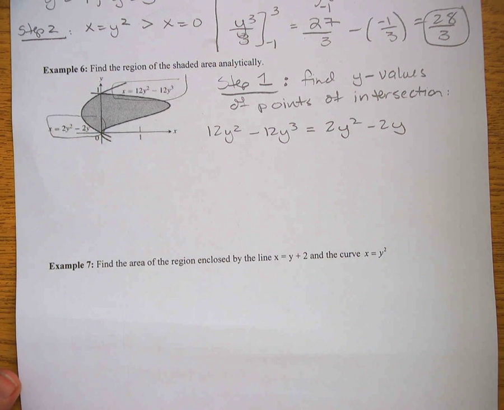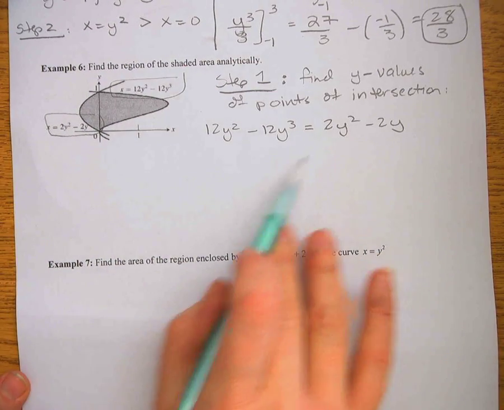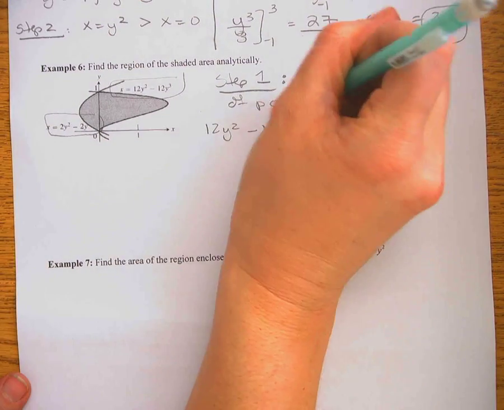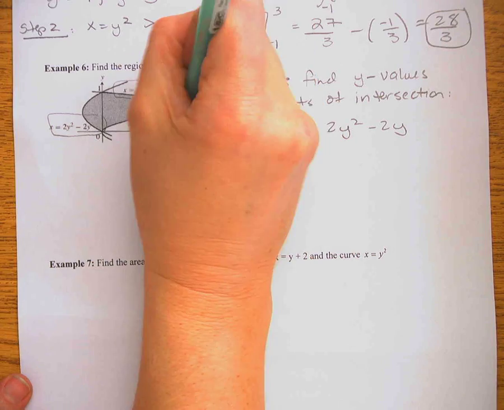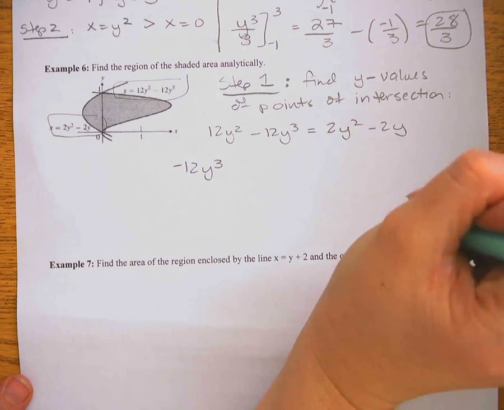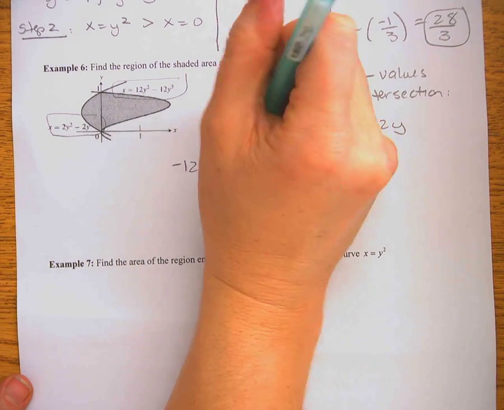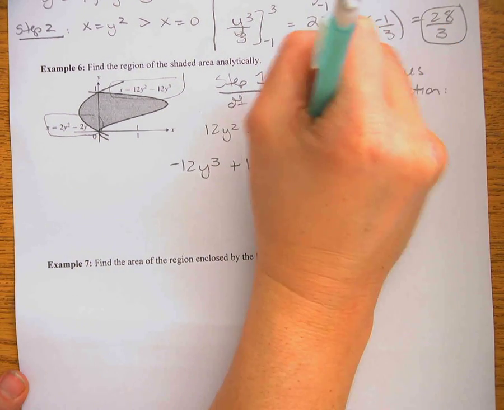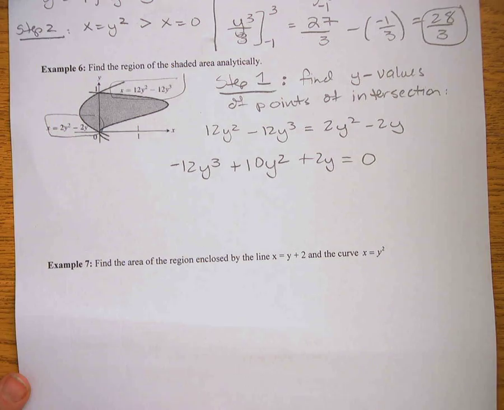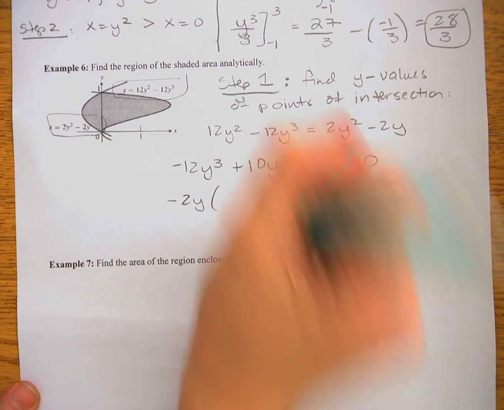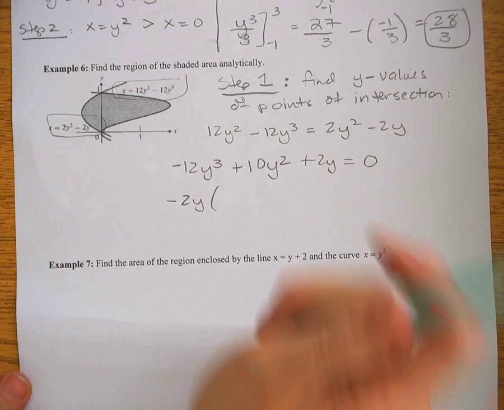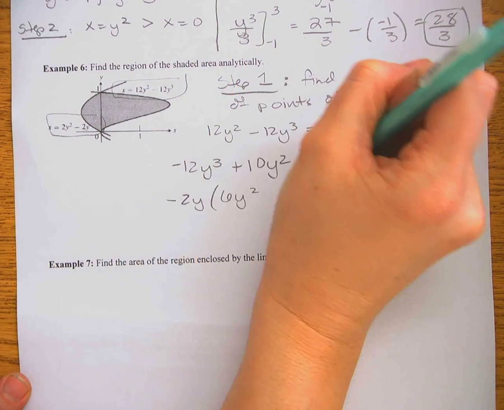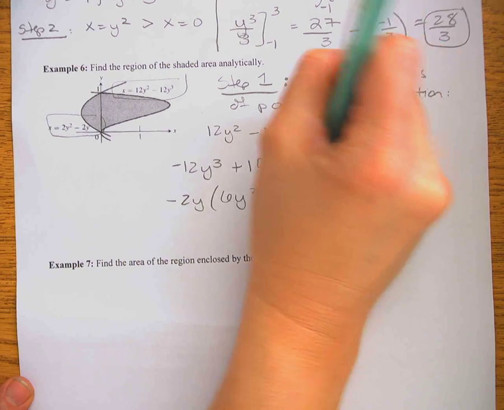I'm just trying to solve this for y, so I need to factor. First, let me just get everything on one side, and maybe I'll put this in descending order. So we have -12y cubed. I'll subtract over the 2y squared, so we'll have plus 10y squared, and I'll add over the 2y. And this is all equal to 0. Then I'm going to factor out a -2y to make the factoring easier. So I'll have 6y squared minus 5y minus 1.